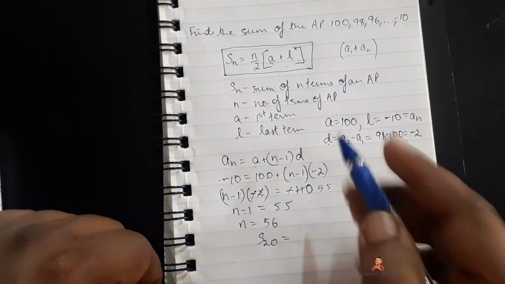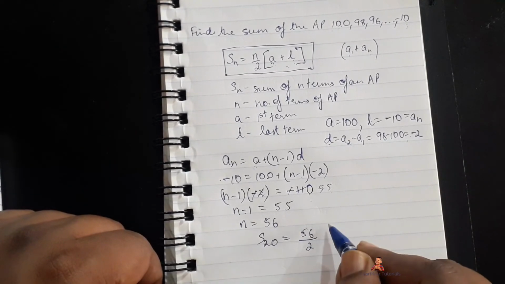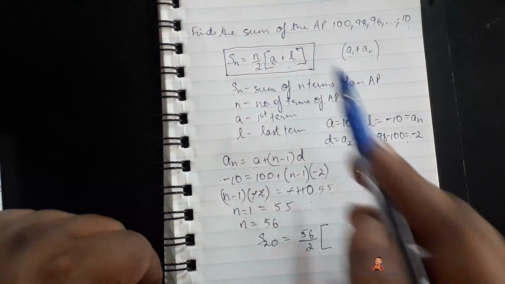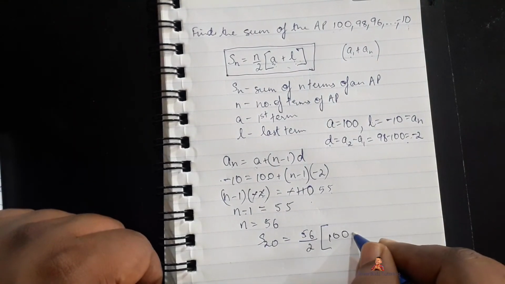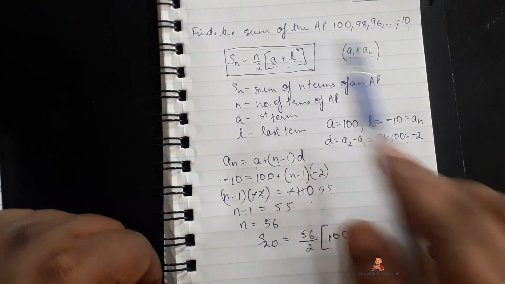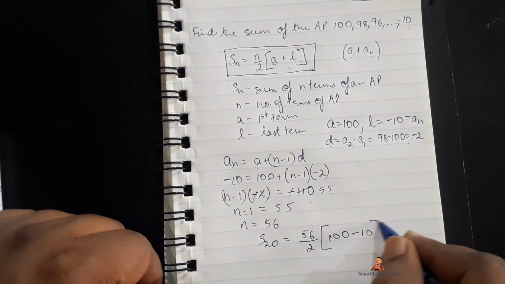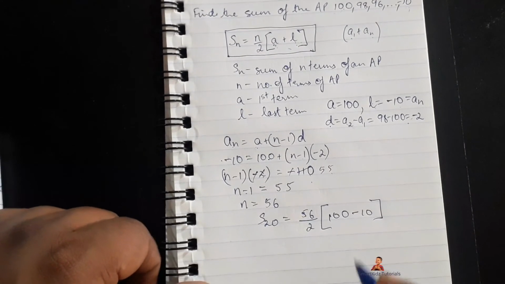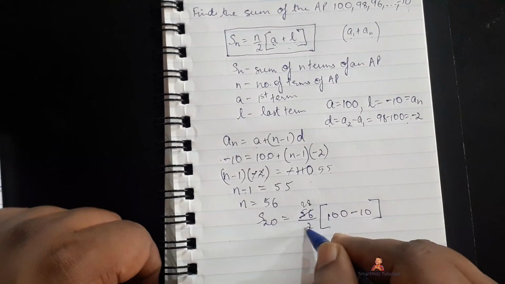S56 equal to n which is 56 that we've just found out upon 2. I'm using this formula. A is 100 plus L. L in this case is minus 10. So directly I'll take it as minus 10. Close the bracket. When divided we get 28 here.